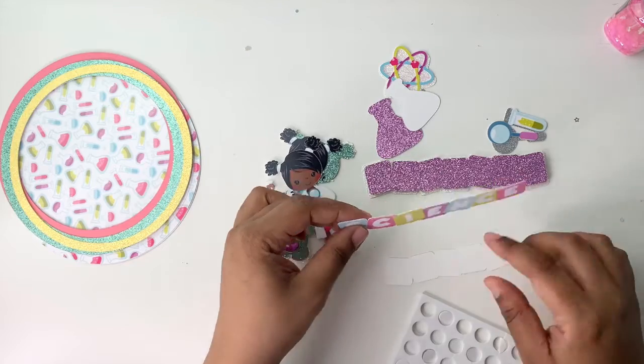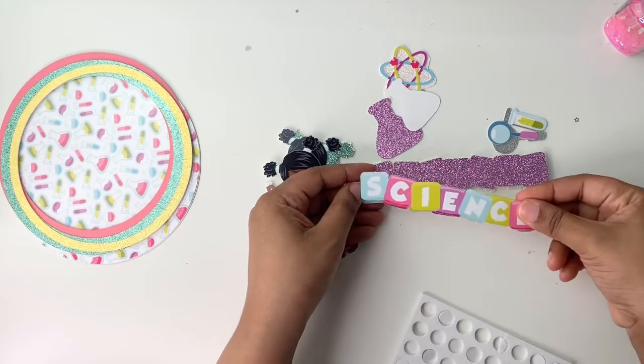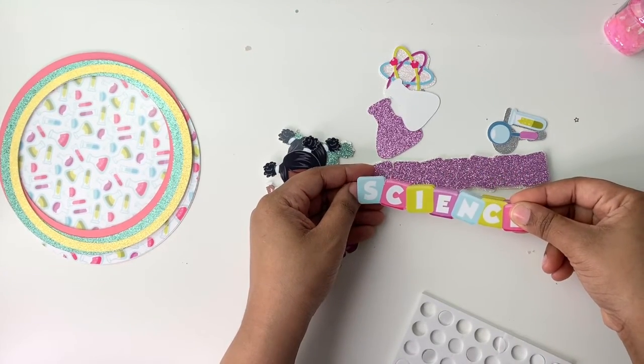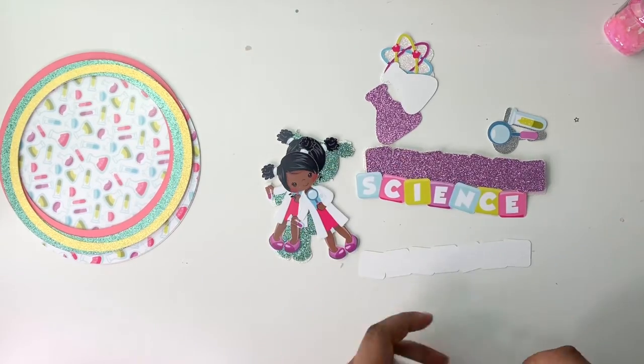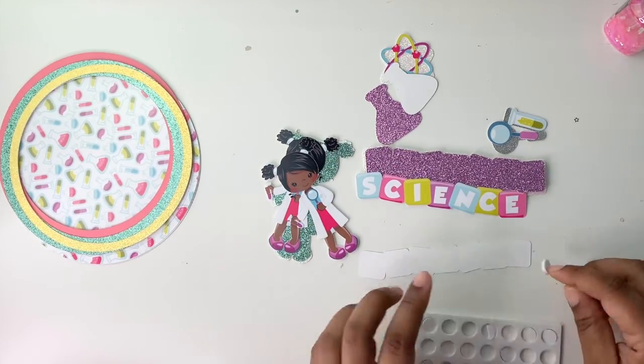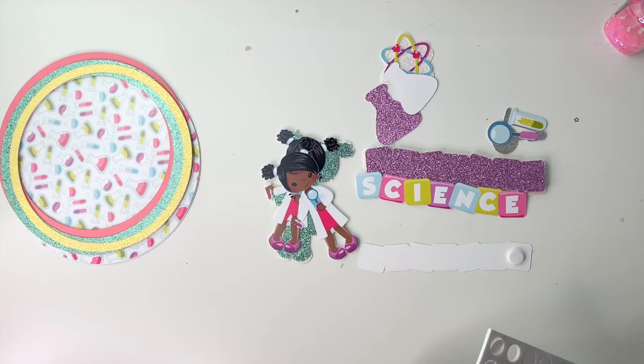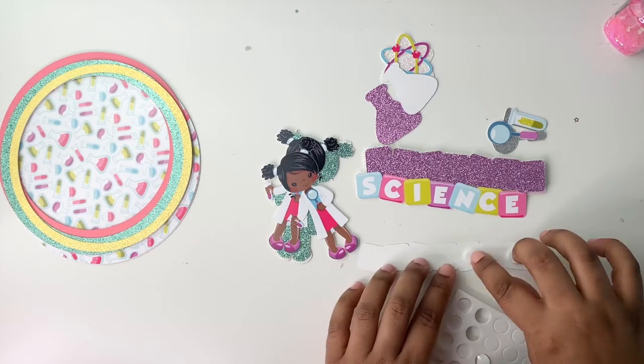So for this one, they're the same size, but I just put 2, one on top of each other for a little extra dimension. So we're going to put those on each other first and then place it onto the glitter part.